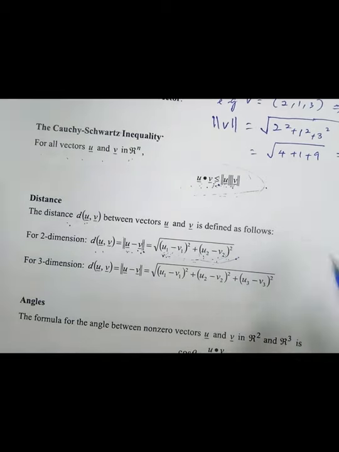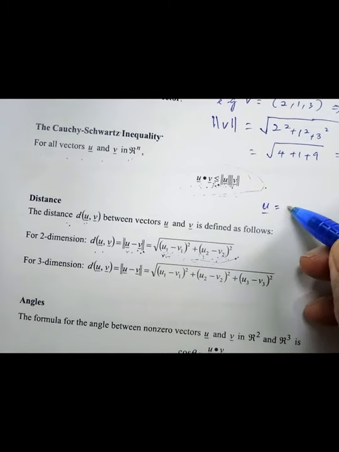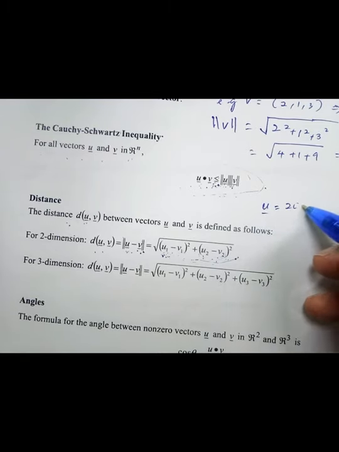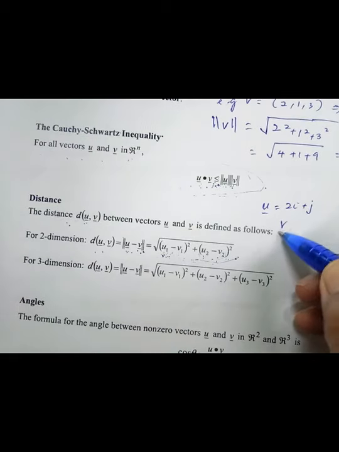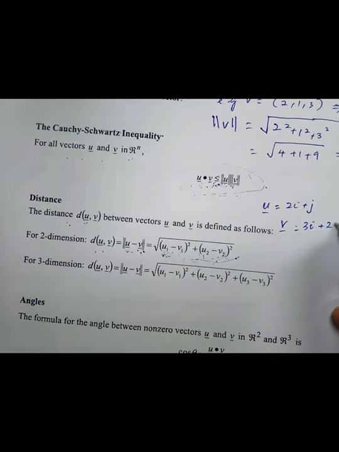Example, let's say u is 2i plus j and v is 3i plus 2j.